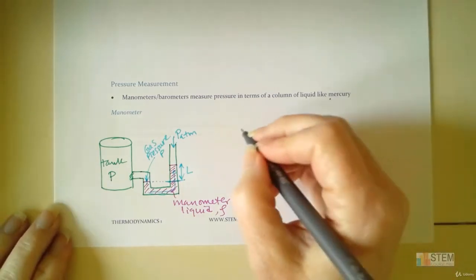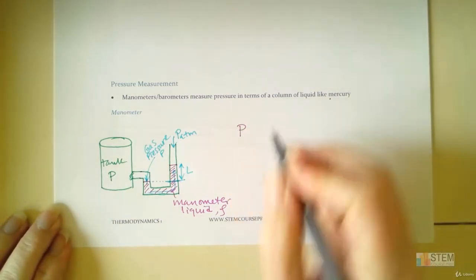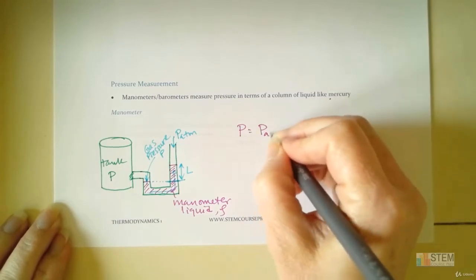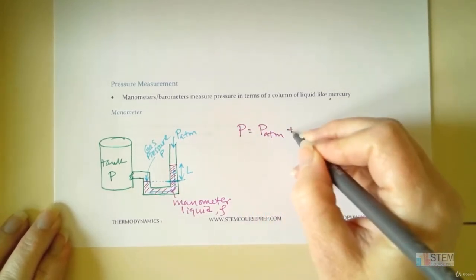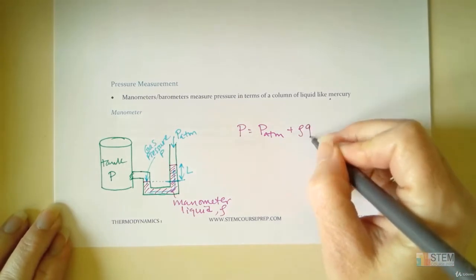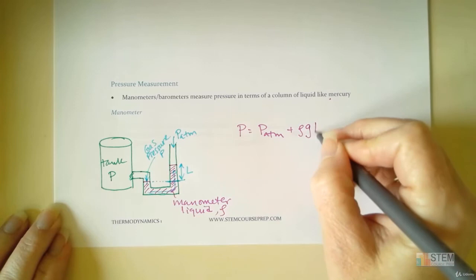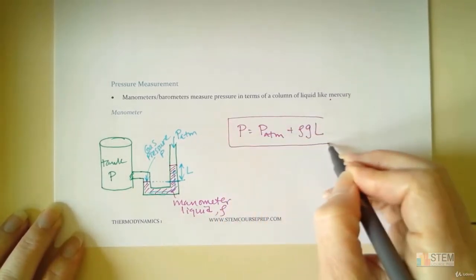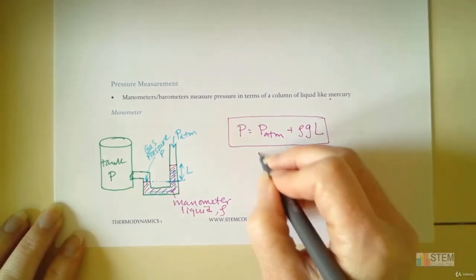Now, with that being said, we can get an equation for our pressure in the tank. So P is going to equal the atmospheric pressure plus the density of the manometer liquid, so rho, times G, which is gravity, times L. All right.